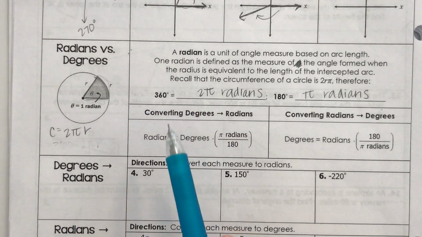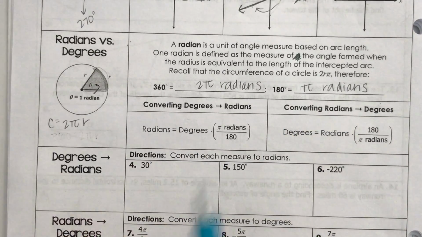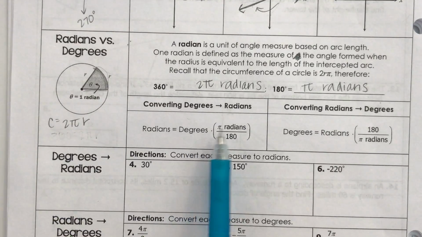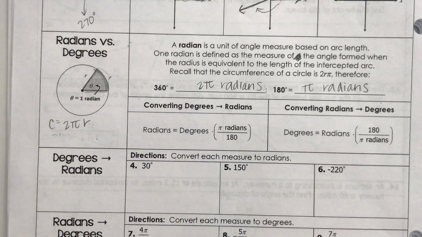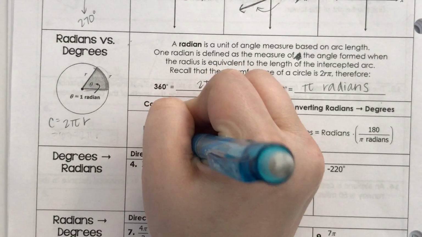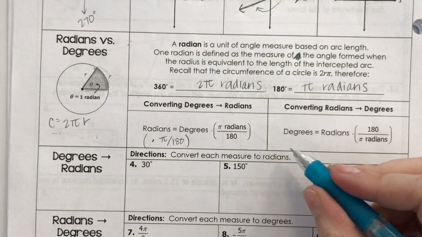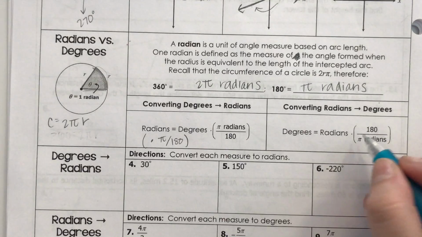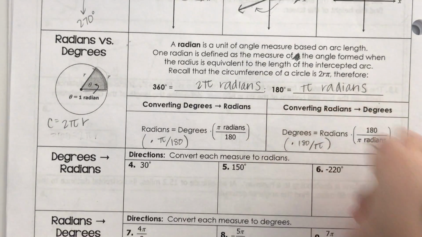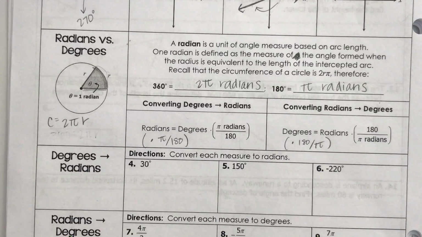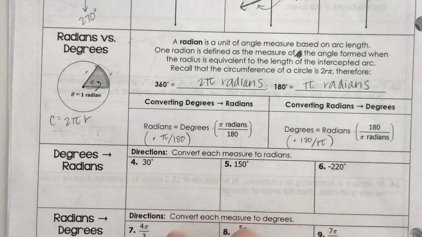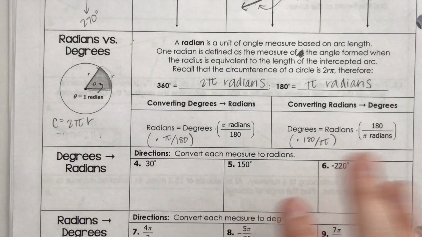Converting between radians and degrees. To convert from degrees to radians, all you have to do is multiply your measure by pi over 180. And to go the other way, you multiply by 180 over pi. So let's practice doing that. We'll do 2 together for each one, and then we'll leave 1 to do in class.